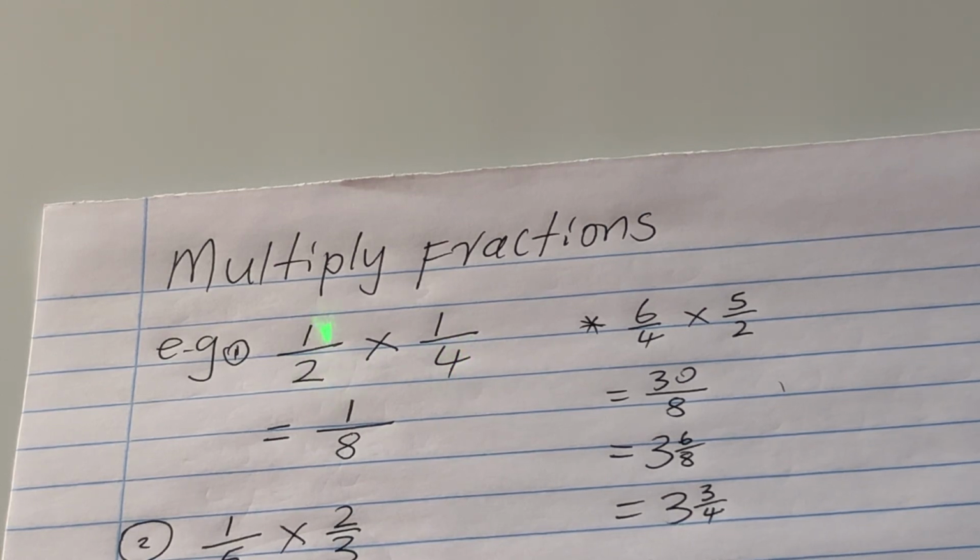In this case, we will say 1 multiplied by 1, which will give us 1. 2 multiplied by 4, which will give us 8. So this is our final answer. We cannot simplify this further.